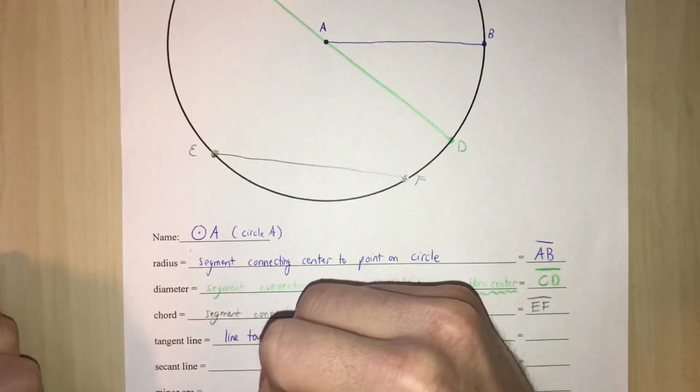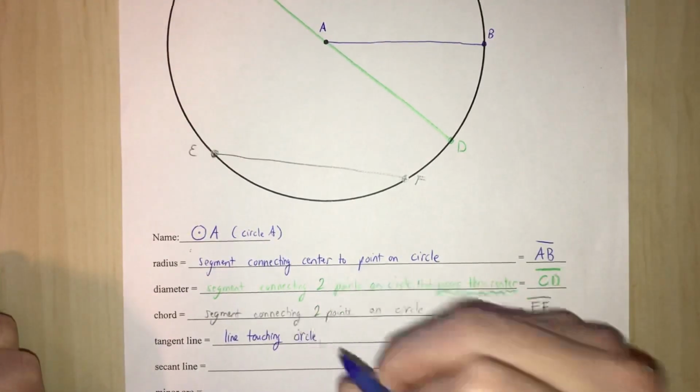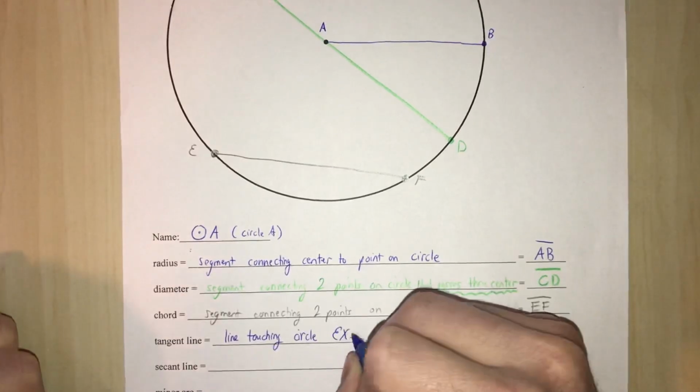Okay, a tangent line is a line touching the circle in exactly 1 point.